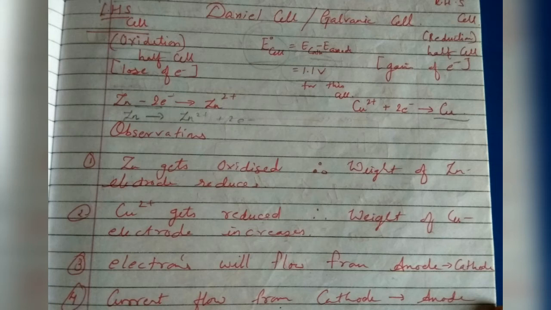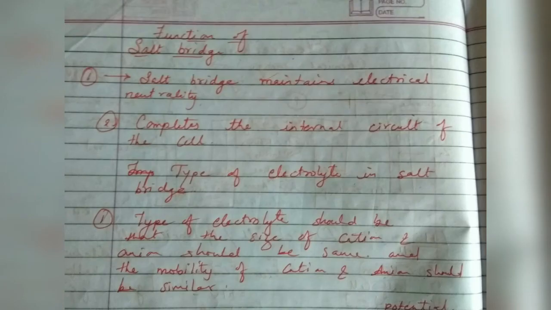So Zn क्या हो रहा है? Oxidize हो रहा है. Weight of the Zn electrode reduces. Zn का जो rod है वो कम होता जाएगा, और आपका जो copper है उसका rod जो है वो increase होता जाएगा. Okay, very important one, that is about the salt bridge. हम जो बीच में salt bridge रख रहे हैं उसका functioning क्या है? Salt bridge maintains the electrical neutrality.